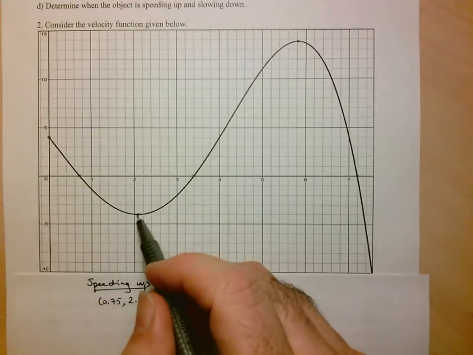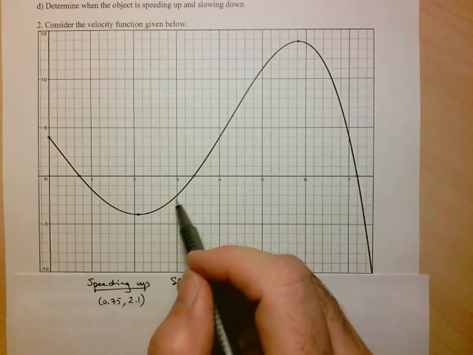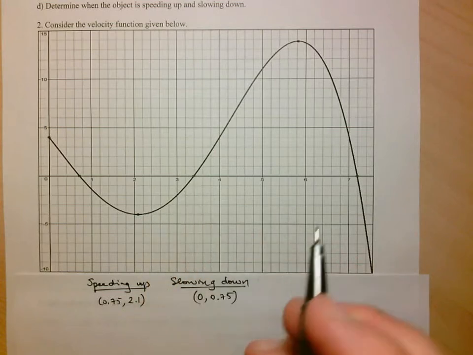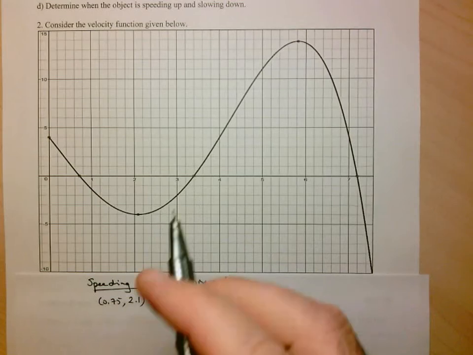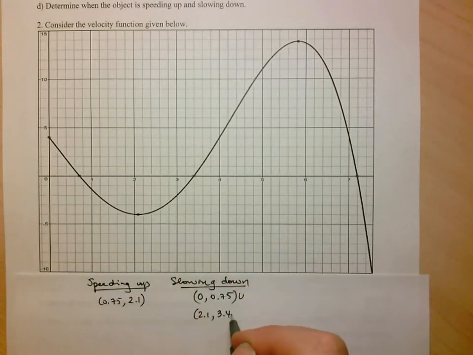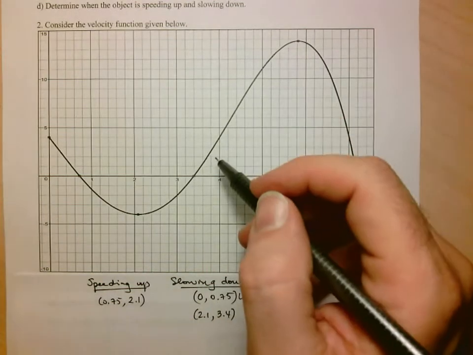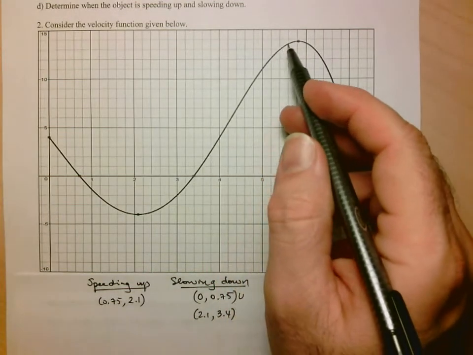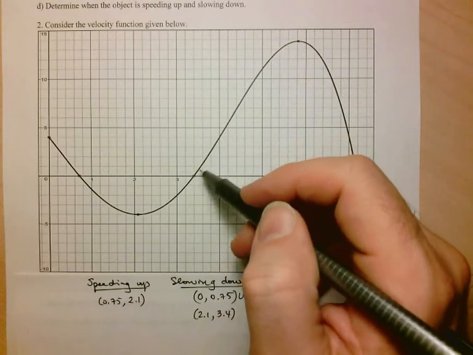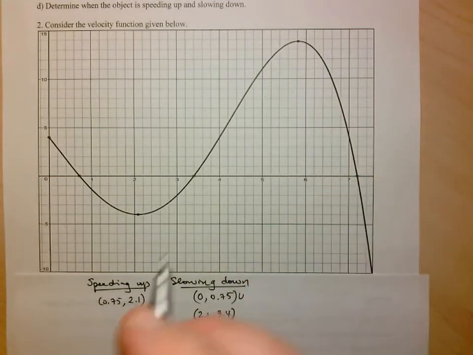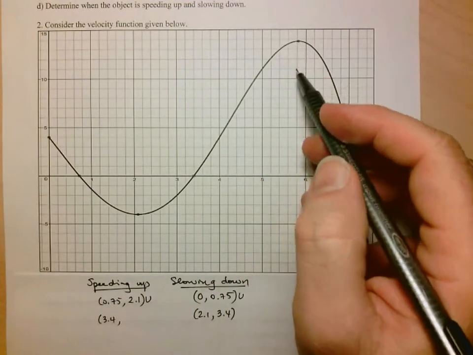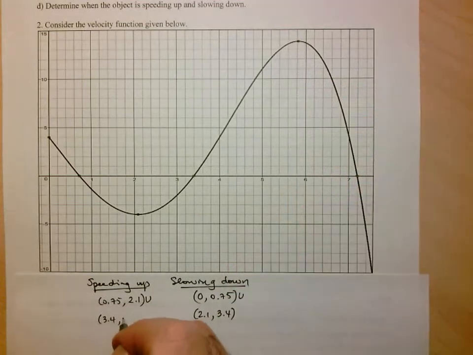Going to the next section: negative velocity, but positive acceleration. So again, slowing down, from 2.1 to about 3.4. Next section, positive velocity in this whole area, and we also have positive acceleration because the slopes of the tangents are all positive. So from about 3.4 to about 5.8, the object is speeding up.